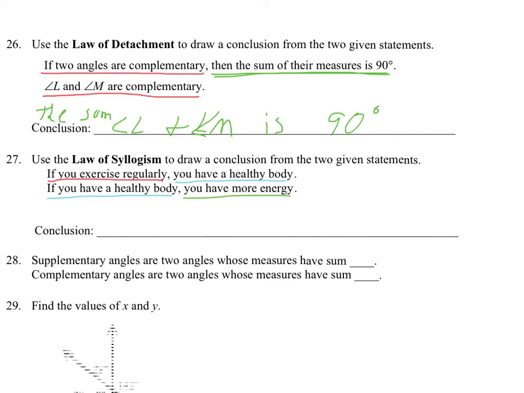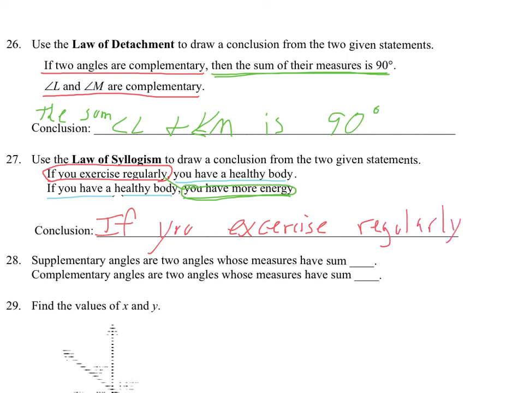Now, because of the law of syllogism, it says that I can tie these two together in a conditional statement and say, let me do that in red. If you exercise regularly, then you have more energy.